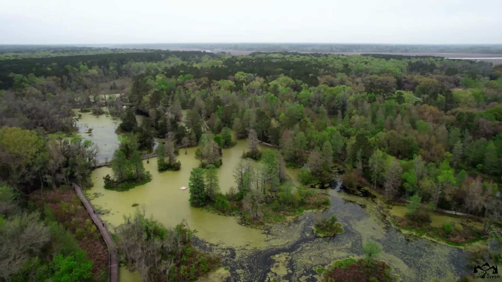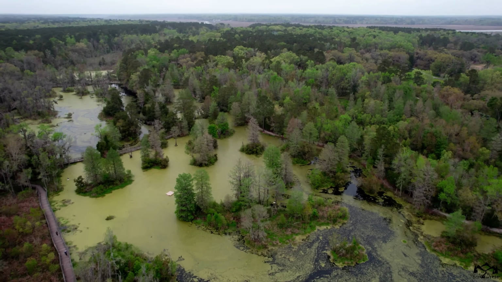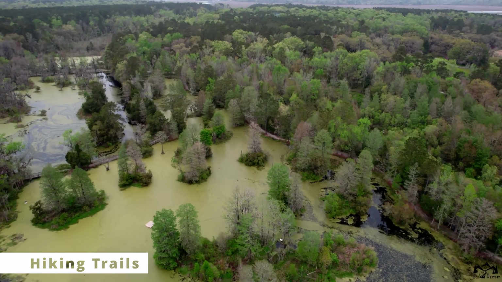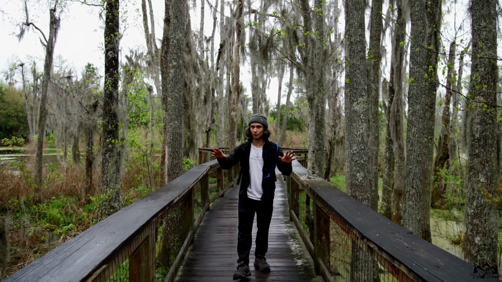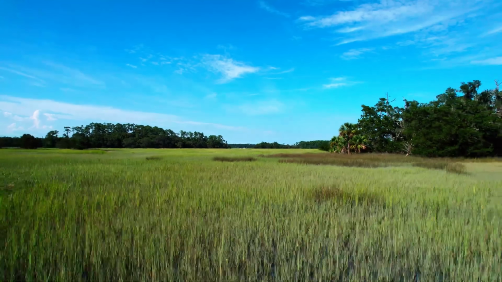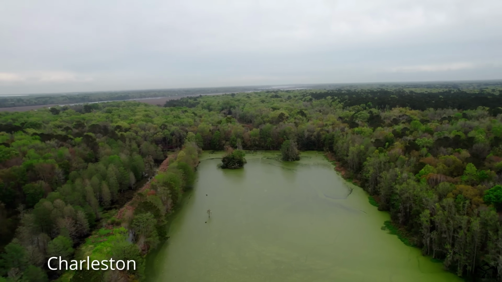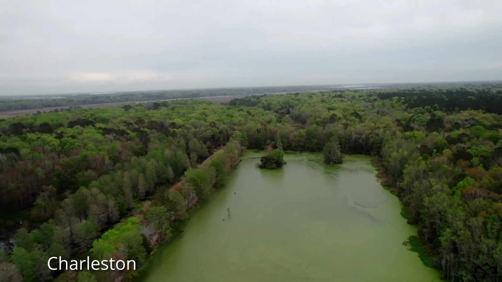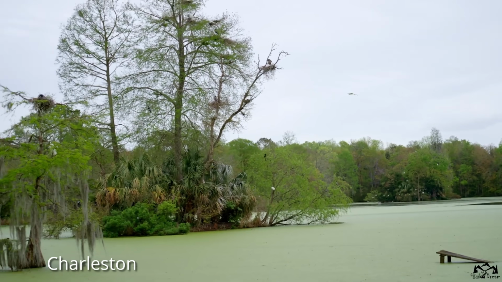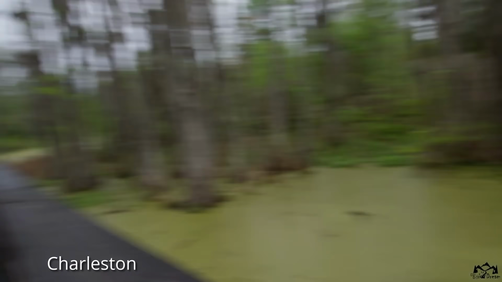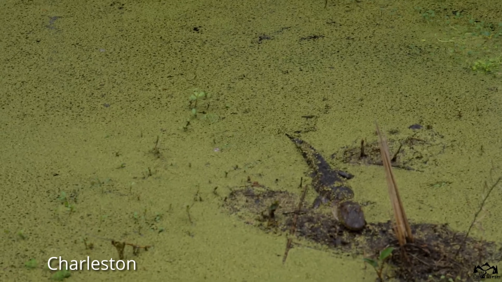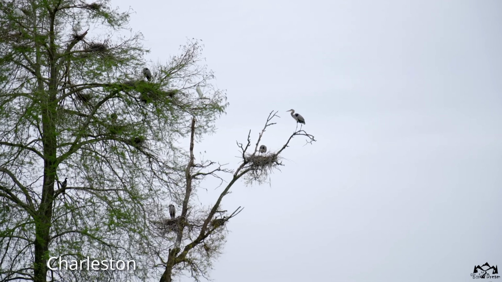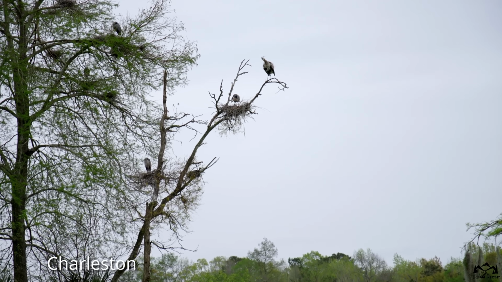The next thing I'm going to compare, mainly for those who love the outdoors, are the hiking trails. I would say I hiked the best hiking trail near Charleston and the best hiking trail near Savannah. Charleston has the Audubon Swamp, which is right next to the Magnolia Plantation. But in the Audubon Swamp, there are so many alligators, wildlife all over the place, and this was the place that actually inspired Shrek's Swamp.